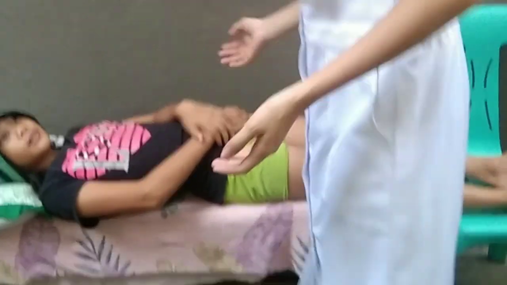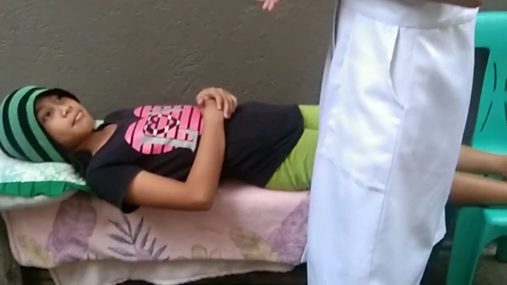So for aftercare, we'll formulate nursing diagnosis, formulate collaborative problems, and make necessary referrals. Okay, so ma'am, we are done po for our procedure. So thank you po for your cooperation and collaboration.